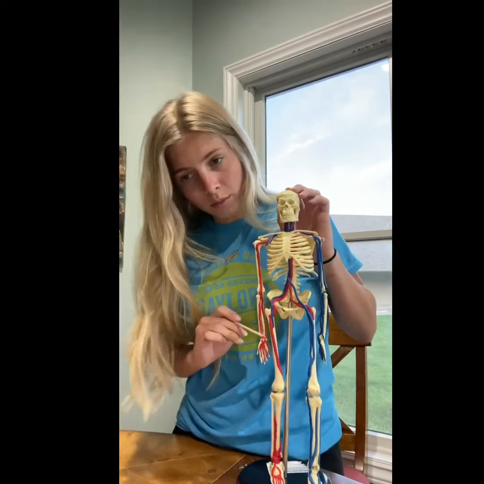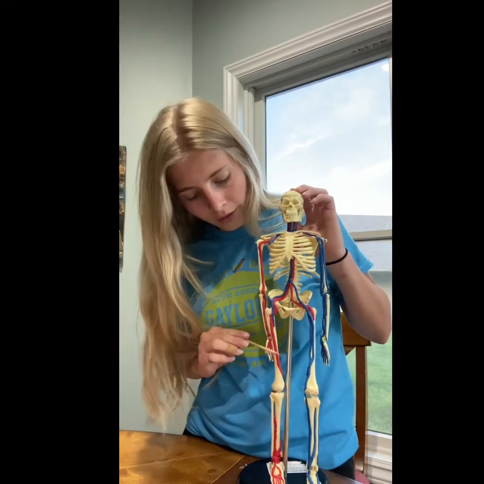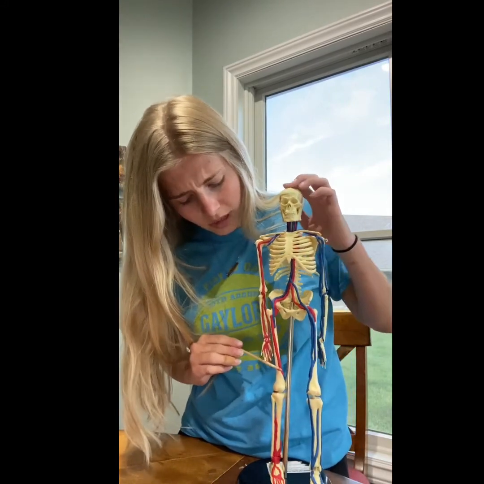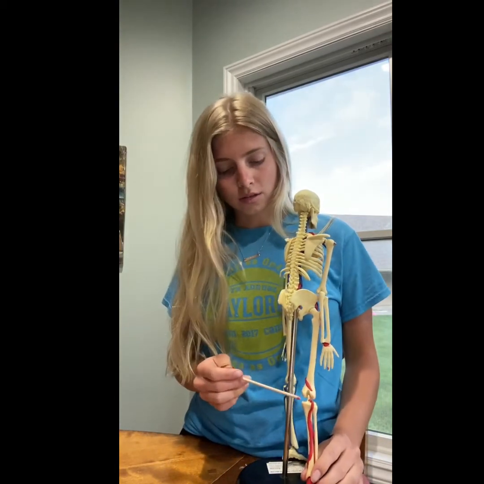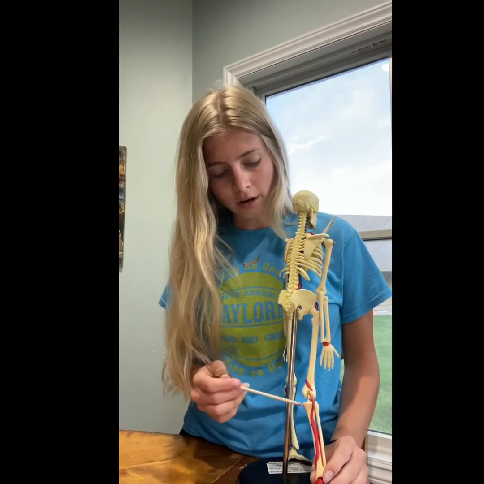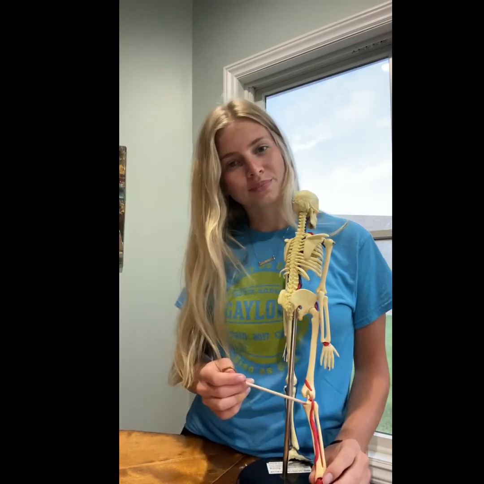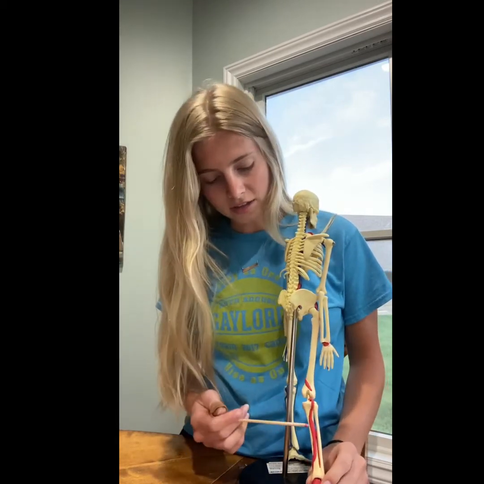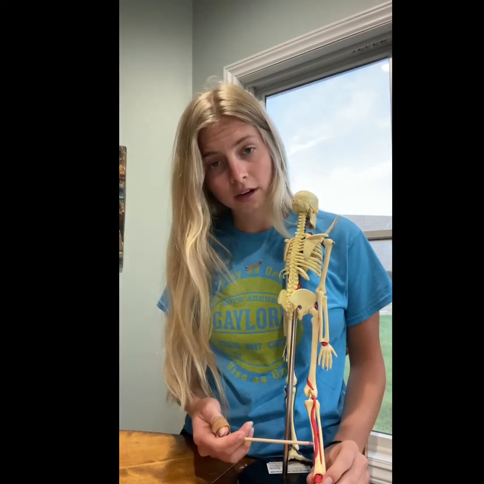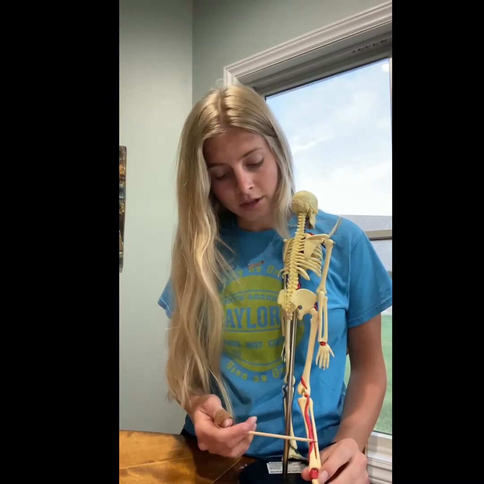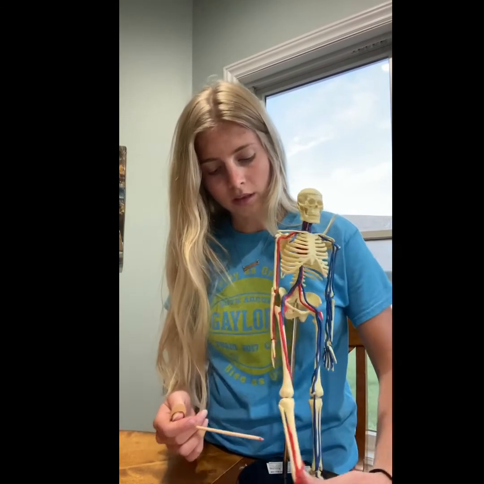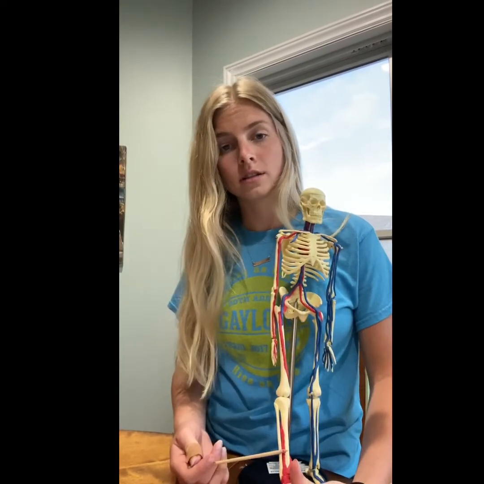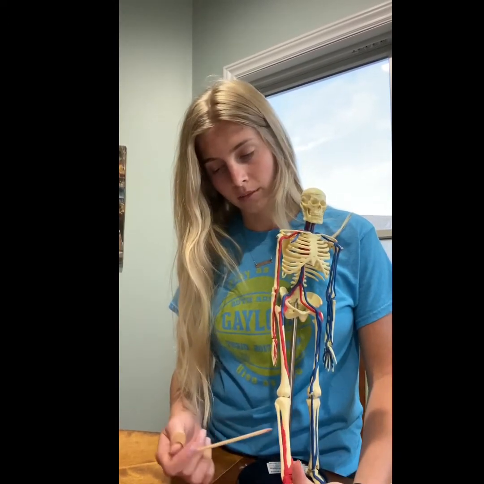femoral artery, and then it's gonna go into the popliteal artery, and then it's gonna divide into the posterior tibial artery and the anterior tibial artery.